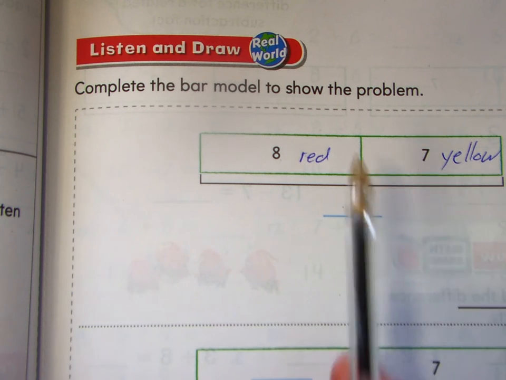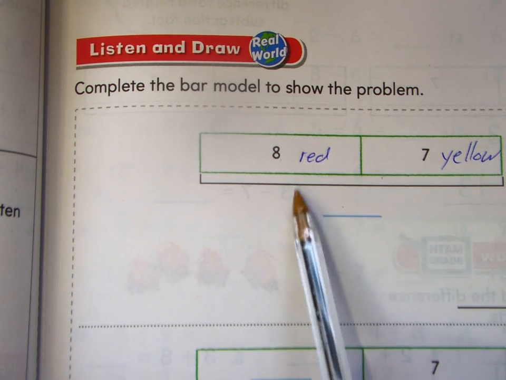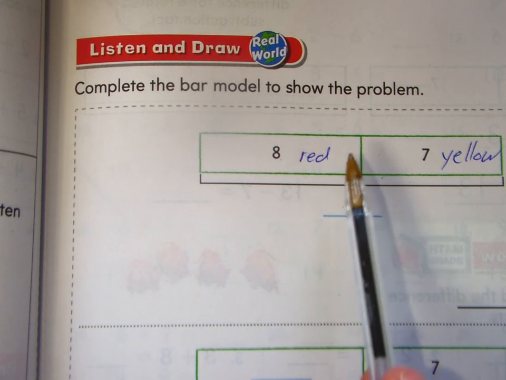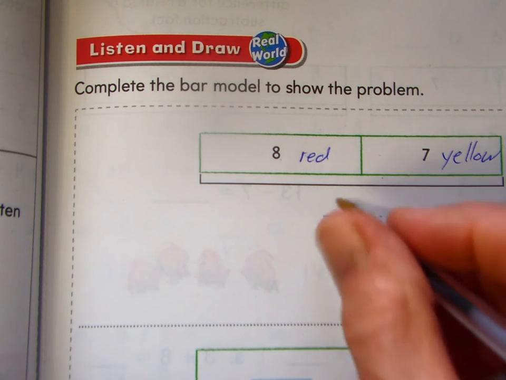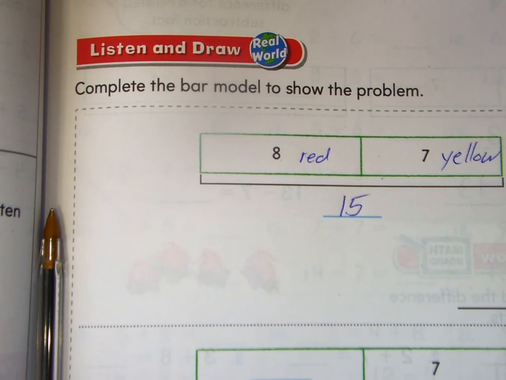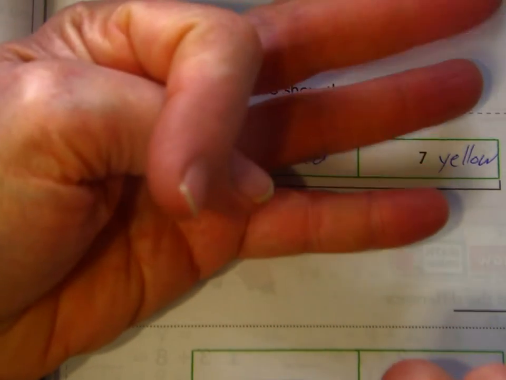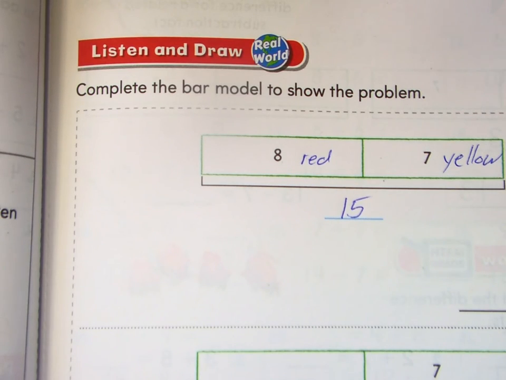I know 7 and 7 is 14 doubles. So 8 and 7 is doubles plus 1. If 7 and 7 is 14, 8 and 7 is 15. 8 más 7 es 15. Porque 7 más 7 es 14. Por eso 1 más, 8 más 7, 15. Or you could do this. 8 and 7. 9, 10, 11, 12, 13, 14, 15. Okay. 15 soccer balls.